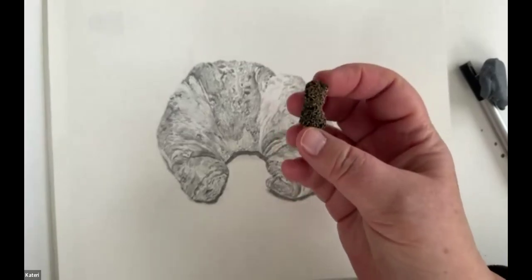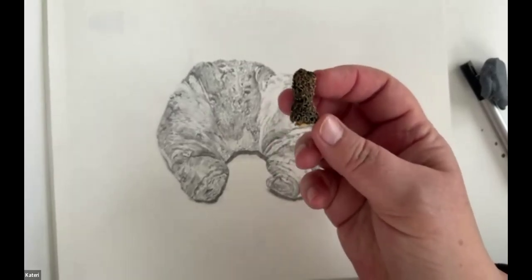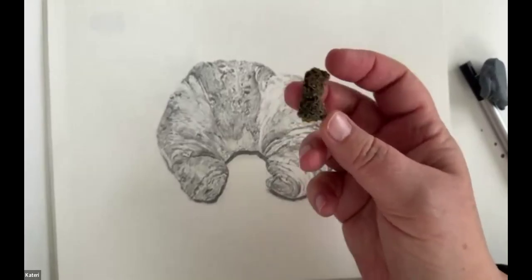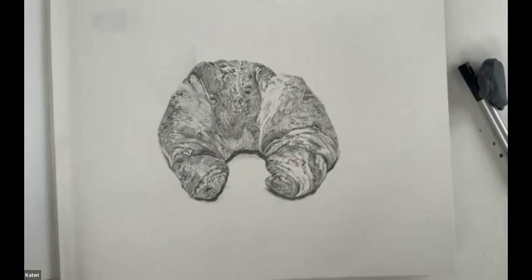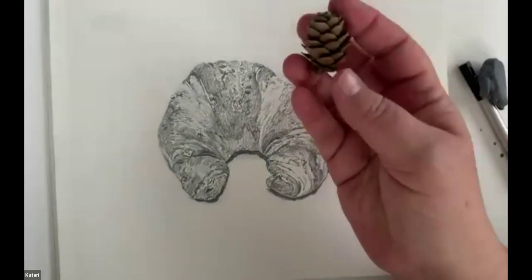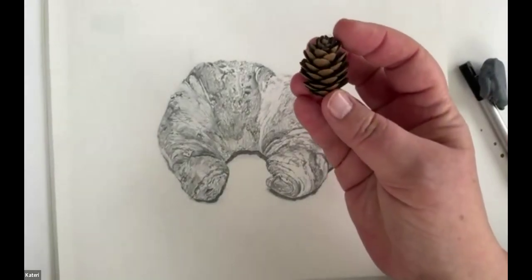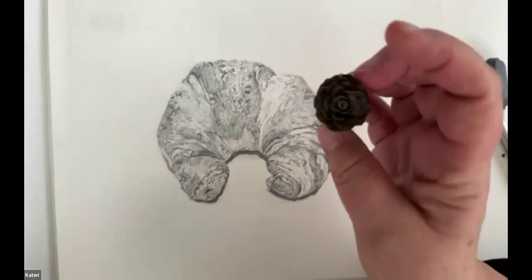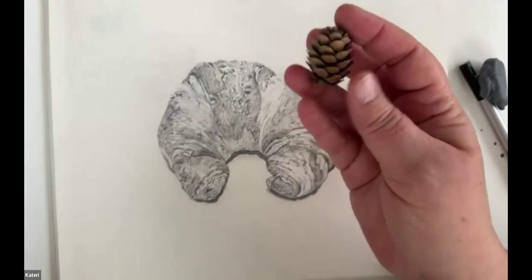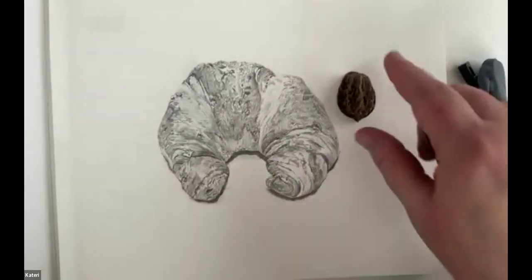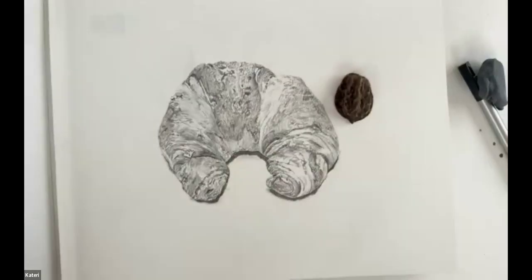Everything is so unique to every single morel mushroom you'll ever pick. And so it's just a great small thing. Things like pine cones, not so much, because everything looks so similar, right? It's just not quite as unique as something like a croissant or a walnut shell, right?